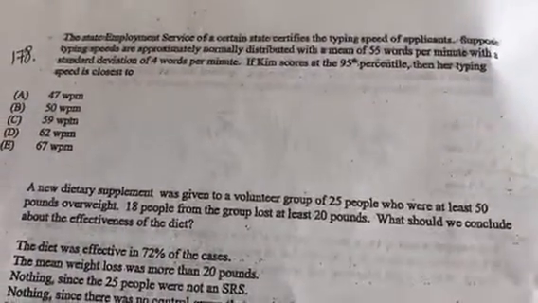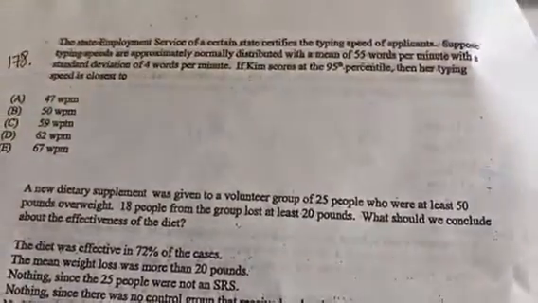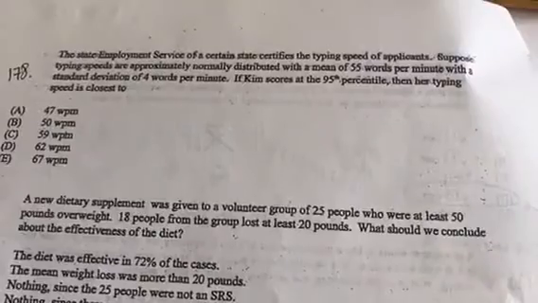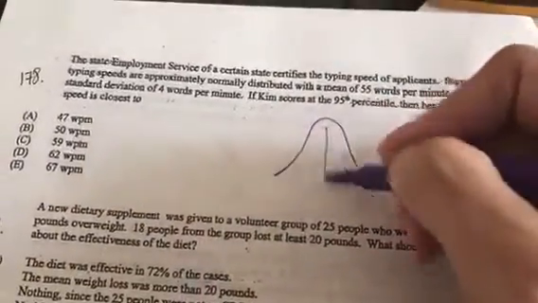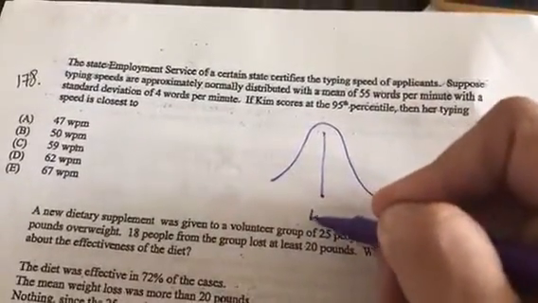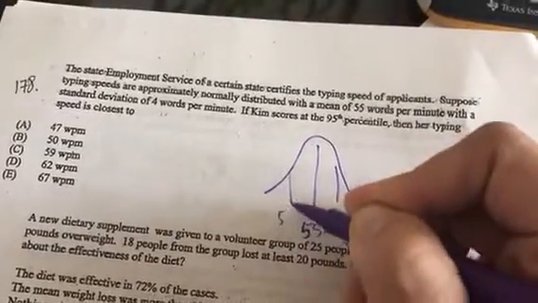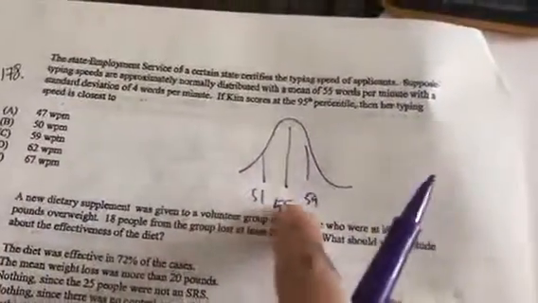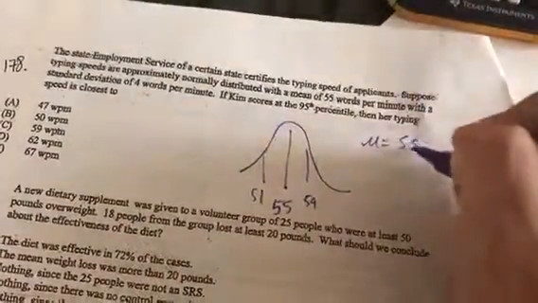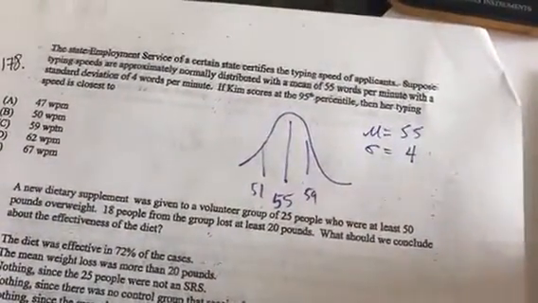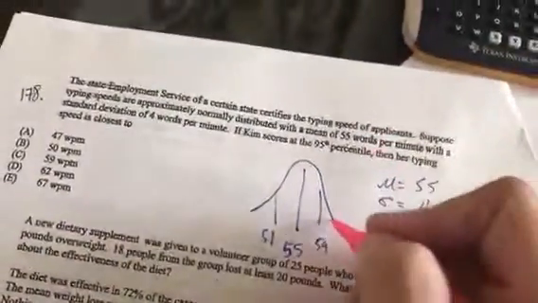178 states a state employee service has certain state certifications of typing speeds. Suppose the typing speed is normally distributed with a mean of 55 and a standard deviation of 4. Okay, so similar to the last question, we know the area under the curve.